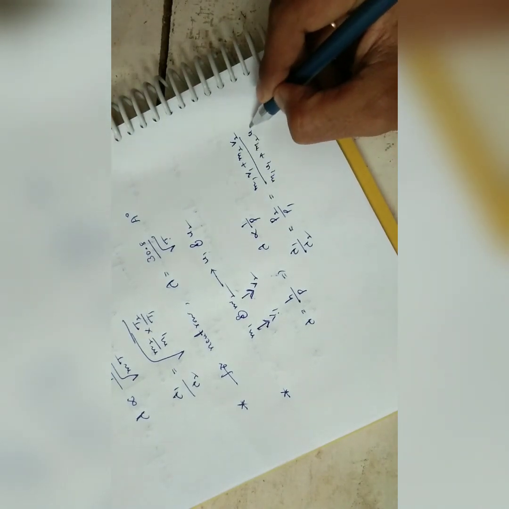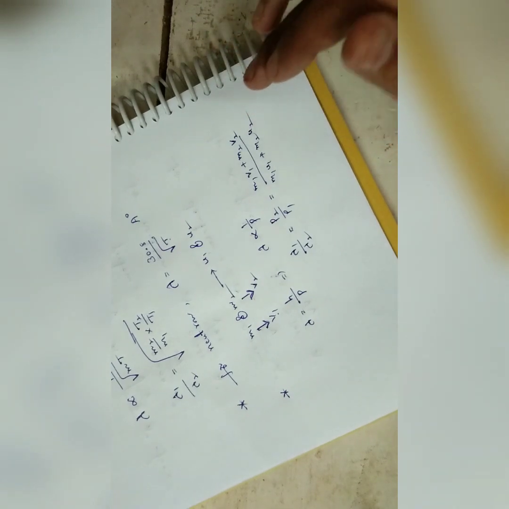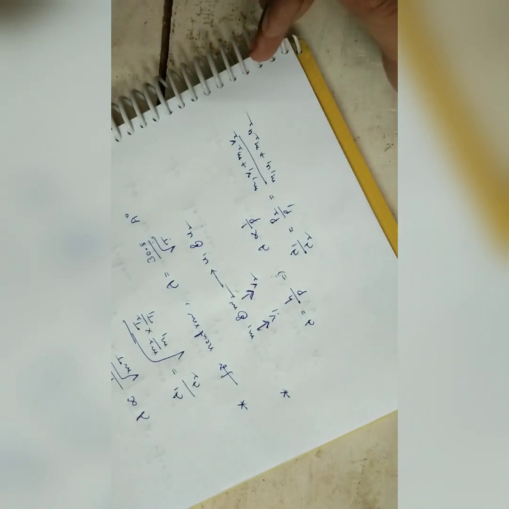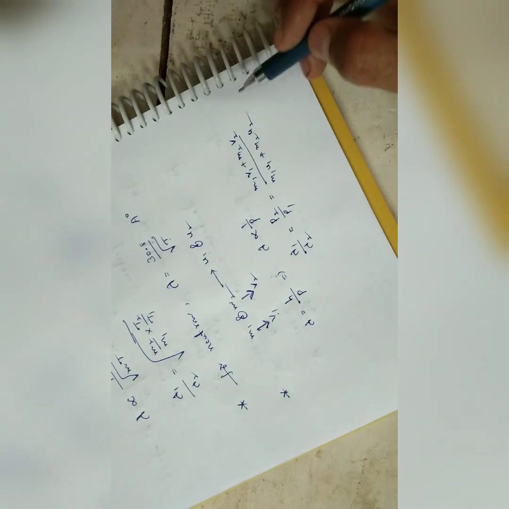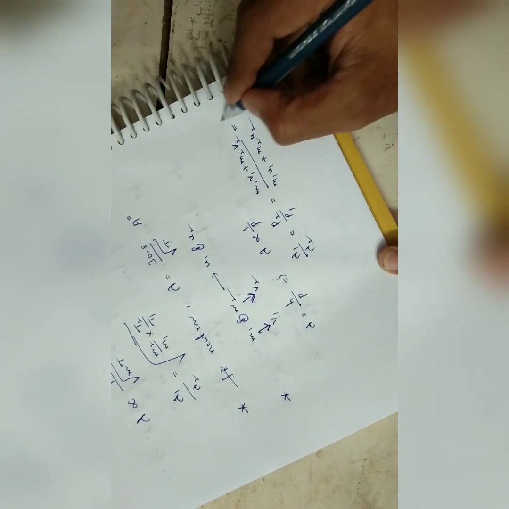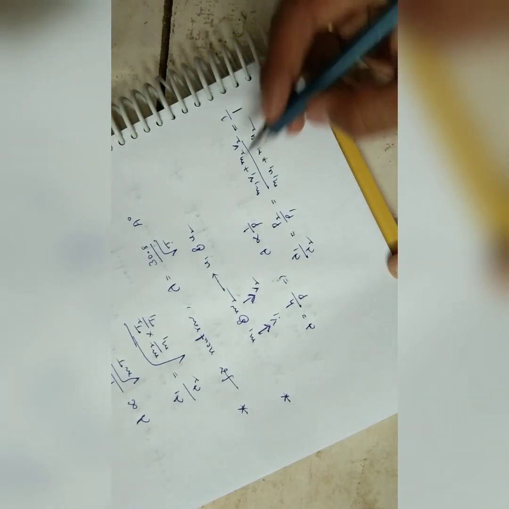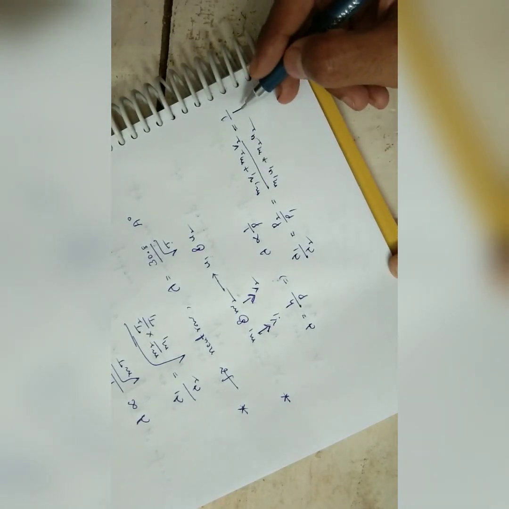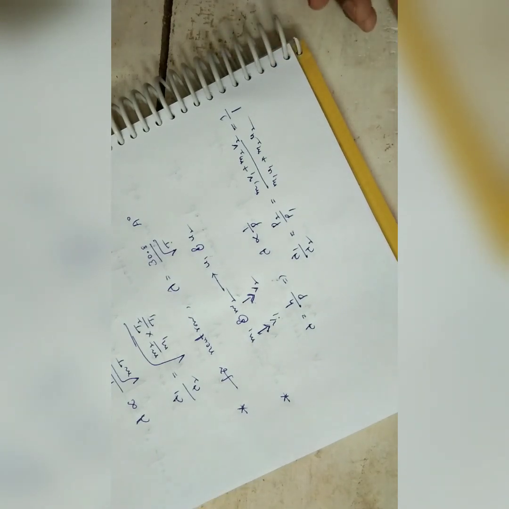Now if the collision is elastic, according to the law of conservation of momentum, the momentum before collision is equal to the momentum after collision, and thereby these two can be cancelled, and that value becomes 1 by 1. Okay, and then next one.